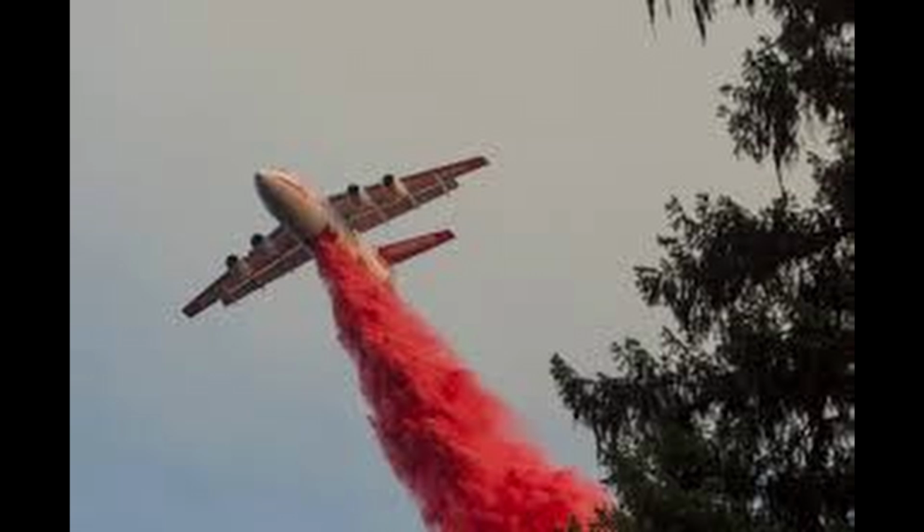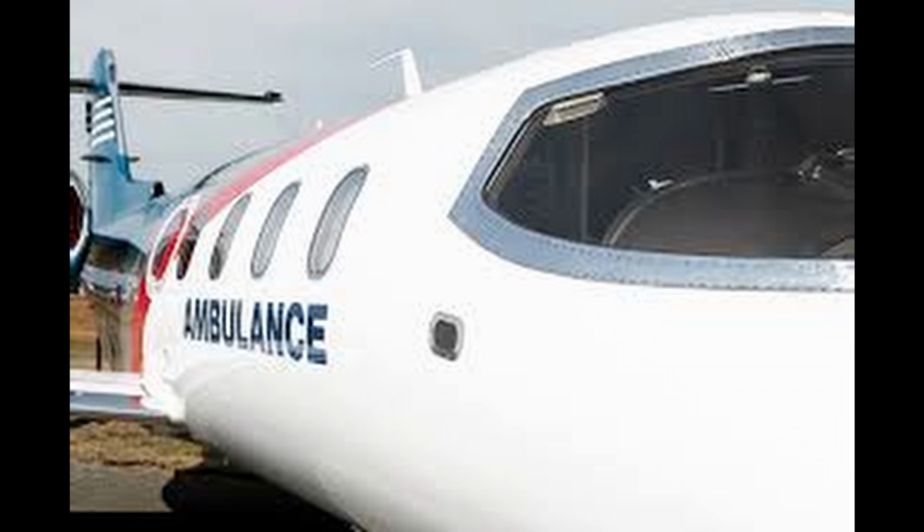How about fighting fires? I've seen airplanes fighting forest fires. They bring water and drop it from the sky onto the fires. And I've seen airplanes take part in emergency rescues, reaching places that are very hard to reach.